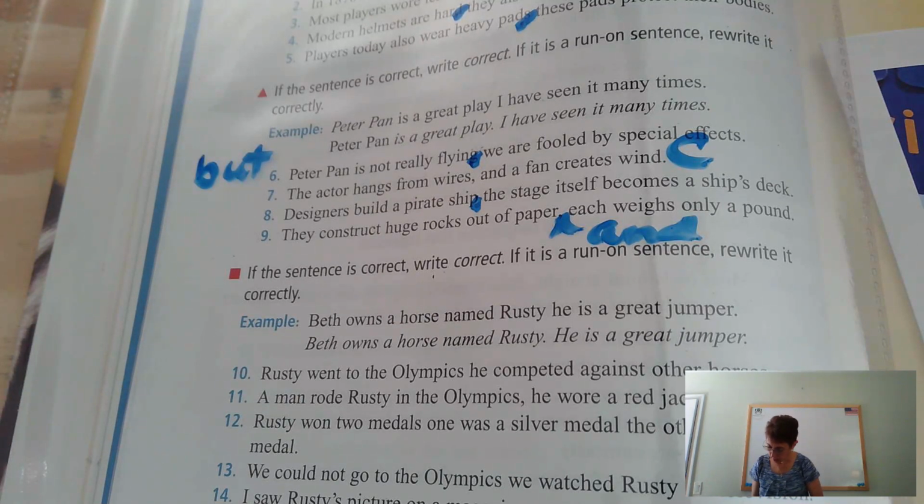Number 14, I saw Rusty's picture on a magazine cover. I sent it to Beth. It should be, I saw Rusty's picture on a magazine cover, period. I sent it to Beth. Or as a compound sentence, I saw Rusty's picture on a magazine cover, comma, and I sent it to Beth. Okay. So again, that is just a review of run-on sentences.